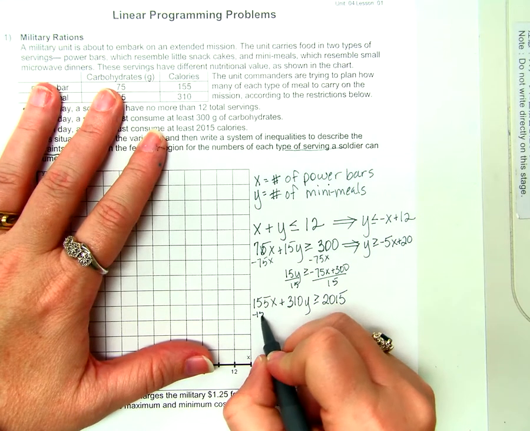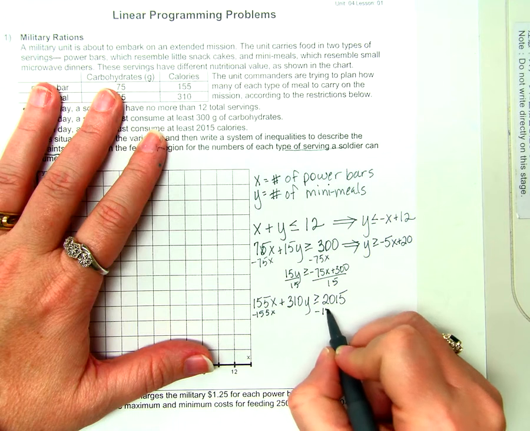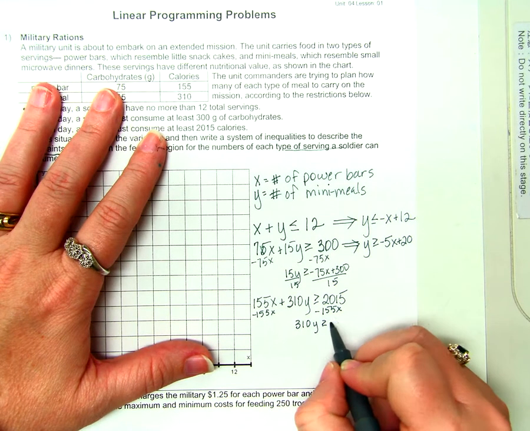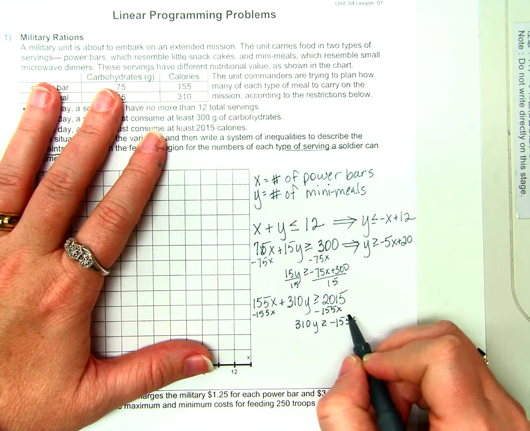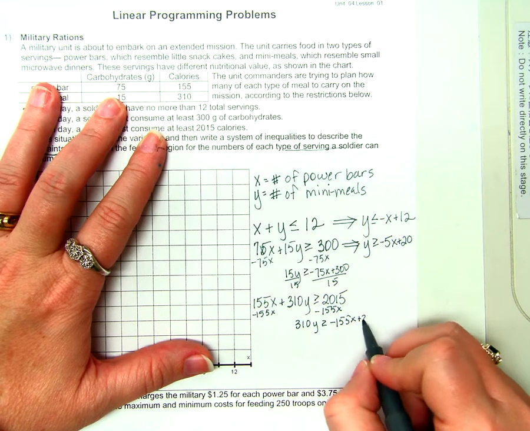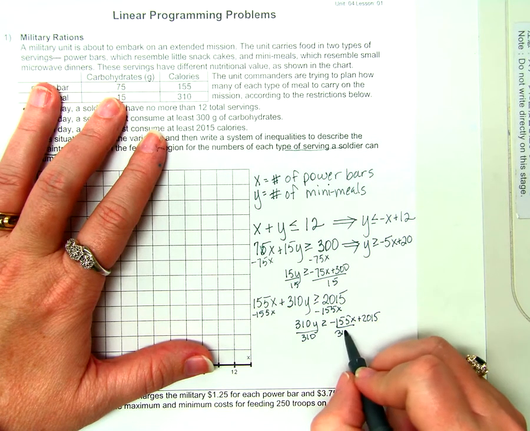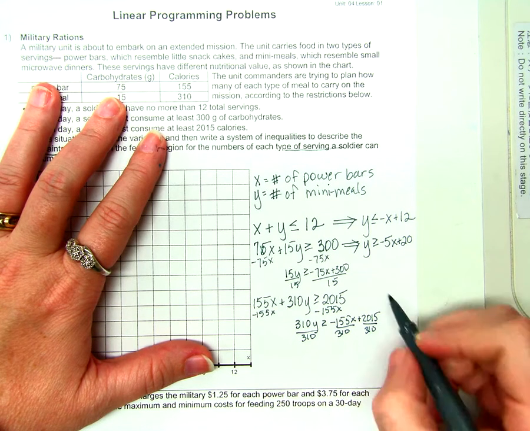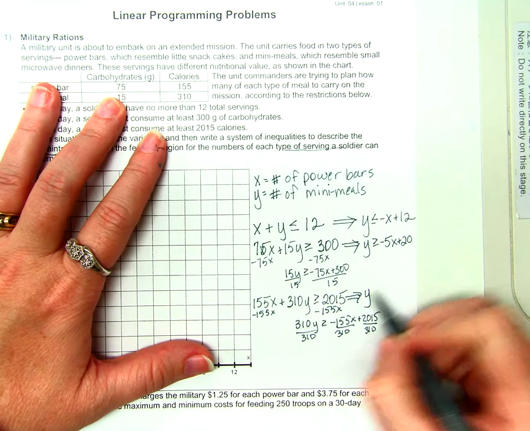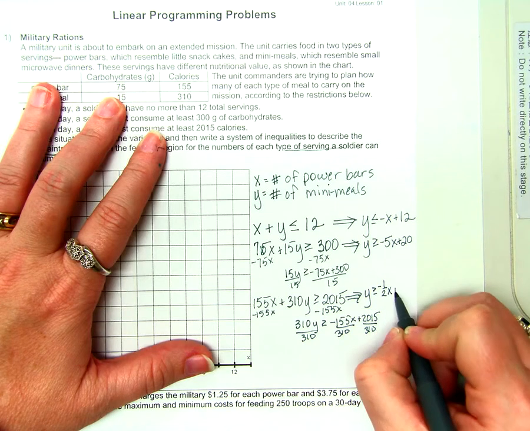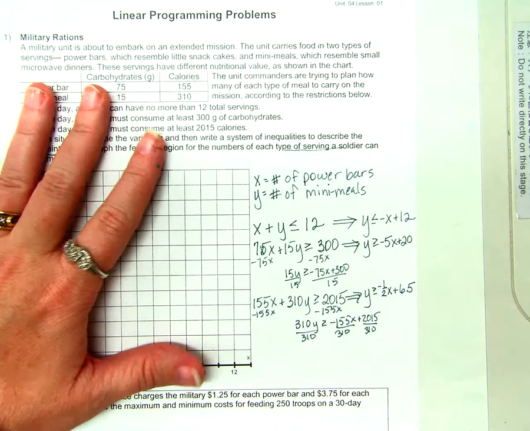So subtracting 155x from both sides gives me 310y is greater than or equal to negative 155x plus 2015. I divide everything by 310. Y is greater than or equal to negative 1/2 x plus 6.5.